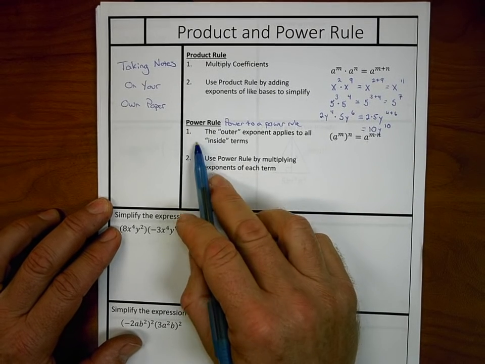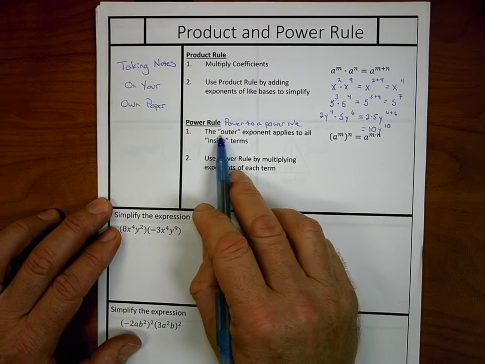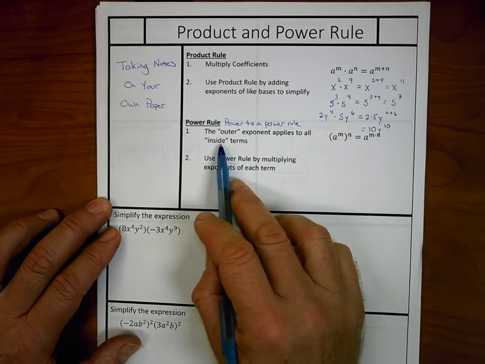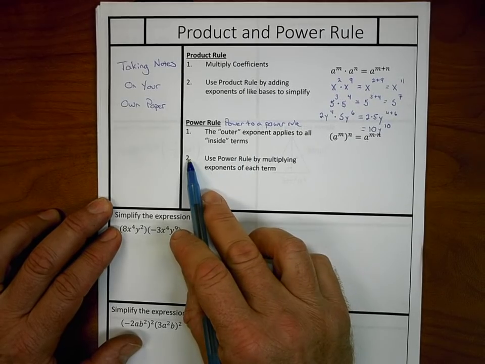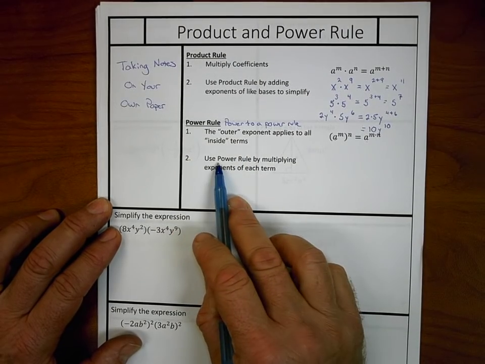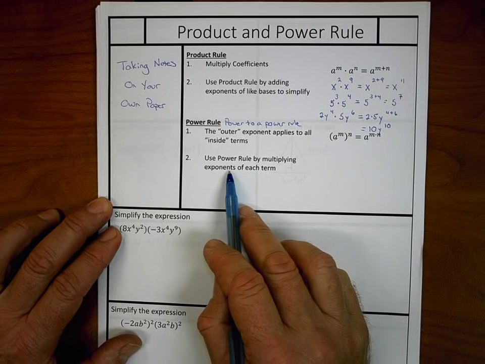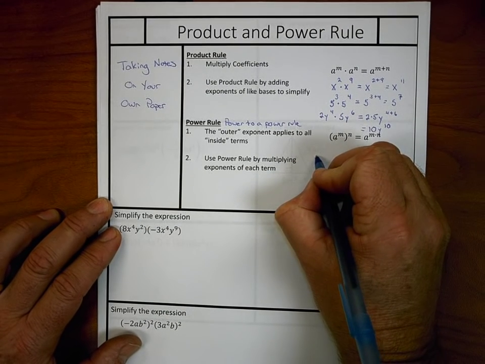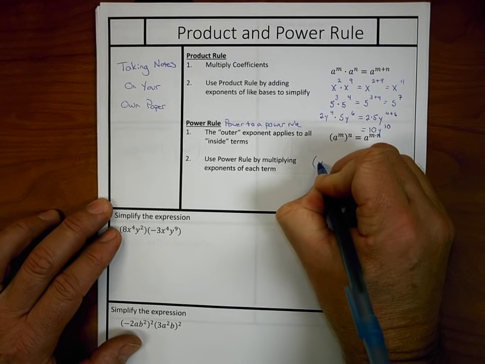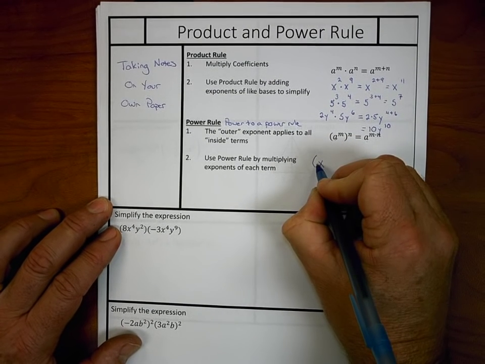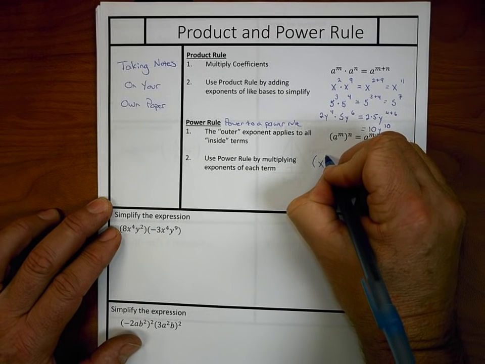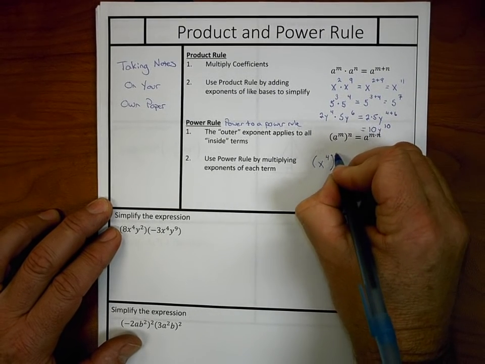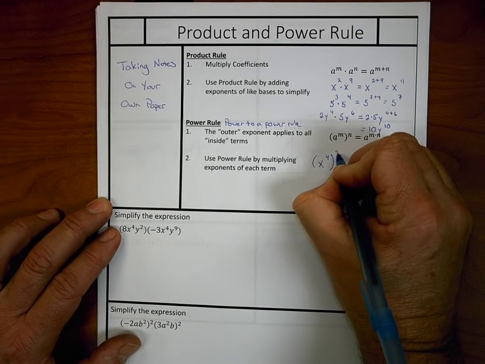Okay? And there's always two steps you have to remember. The first step is the outer exponent, which would be n, applies to all inside terms. And then the second step of the power rule is you use the power rule by multiplying each exponent of each term. Okay, a couple examples of this. The first example would be if I don't have a coefficient and I only have one variable, like say x to the fourth power, and then I have that to a power of say 3.